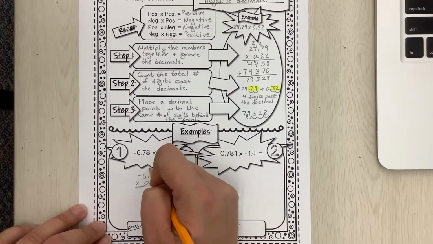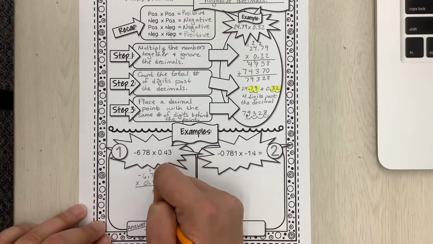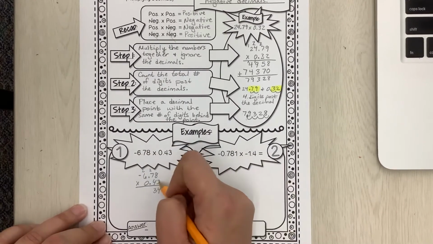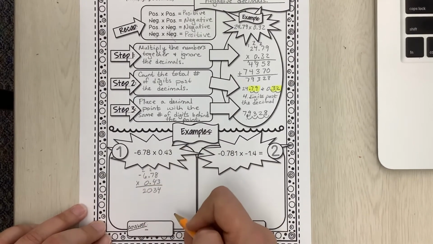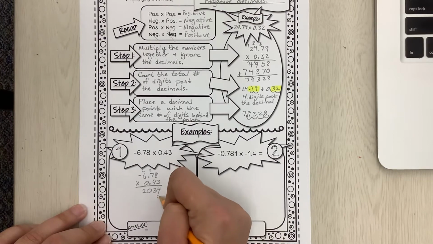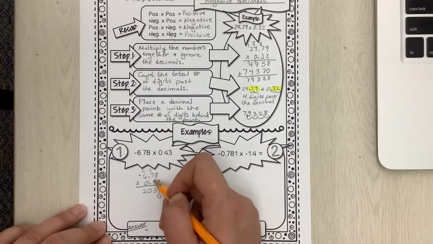Put the 4, carry the 2. 3 times 7 is 21, plus 2 is 23, carry the 2. 3 times 6 is 18, plus 2 is 20. And let's move on. We're going to put a 0 as a placeholder so we can move over to the 4 and have it start directly under the 4.